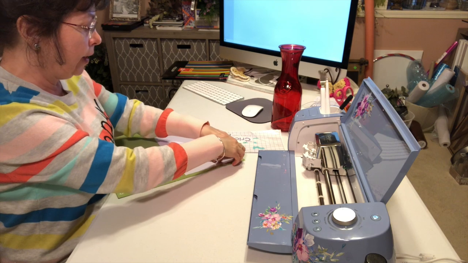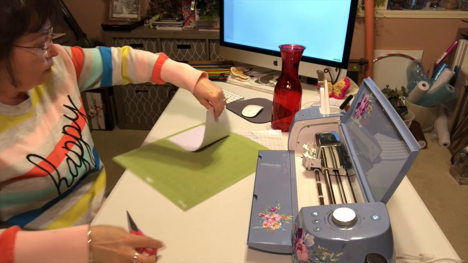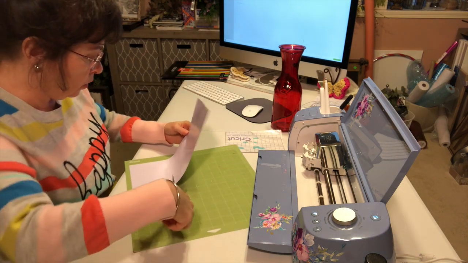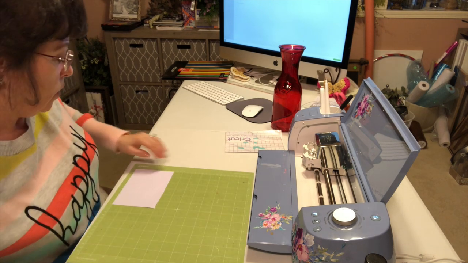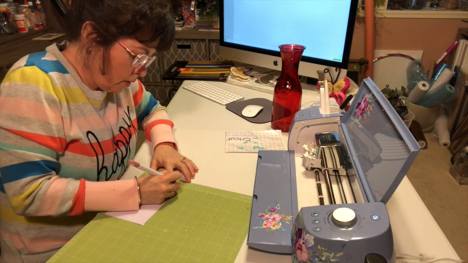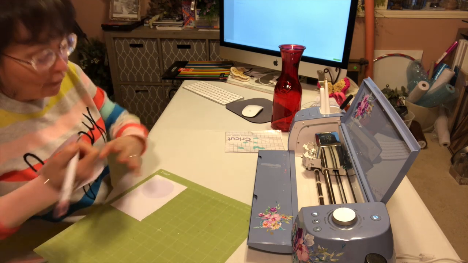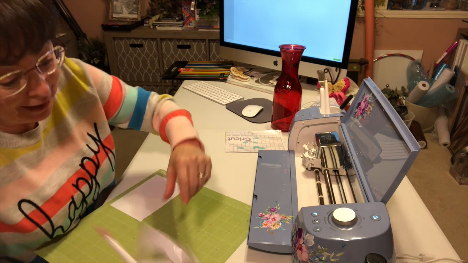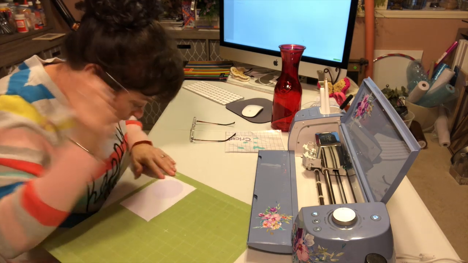Now I'm hoping that this will help. I'm going to cut off the rest of this vinyl because I don't want to waste it. And then we will start. And so far, it looks like it's working. And I can only hope so because, like I said, I love their vinyl.